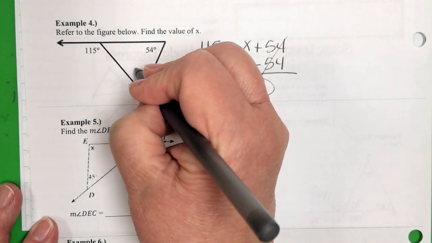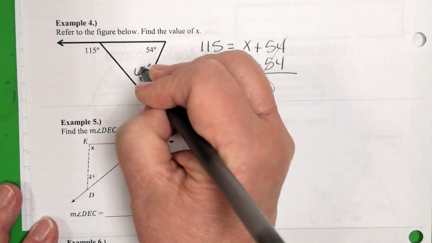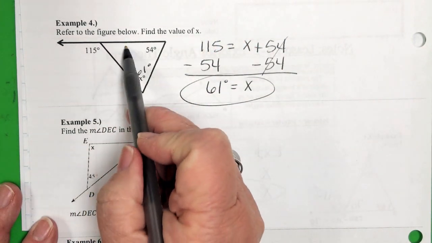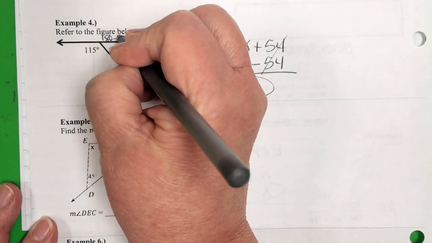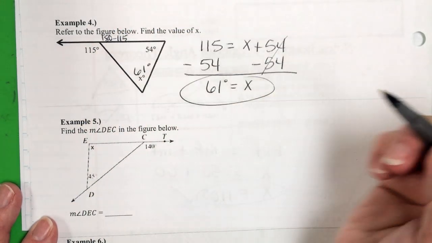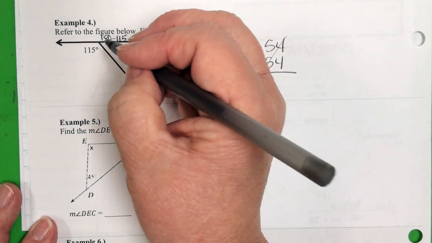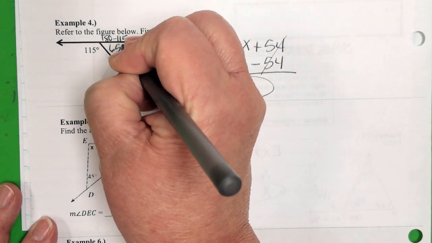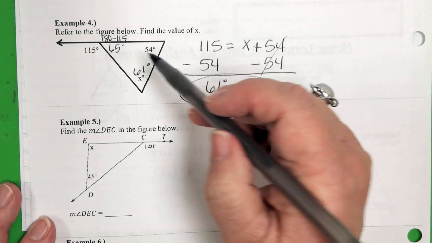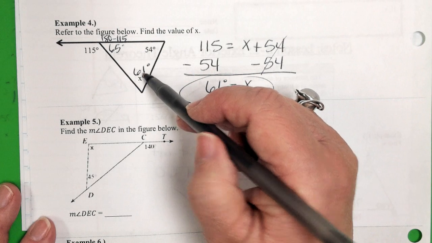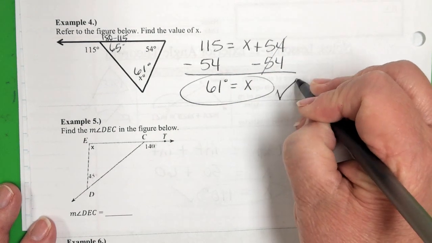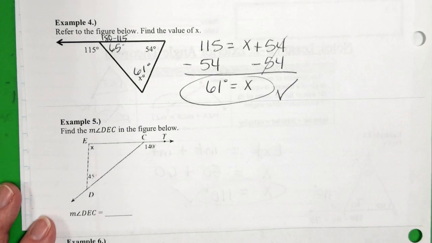We've got to check it. This is 61 degrees. Well, these two have to be supplementary, so 180 minus 115 is going to be 65 degrees. Now, if I add these three angles together, their total has to be 180. And it does work, so I know my answer is 100% correct.